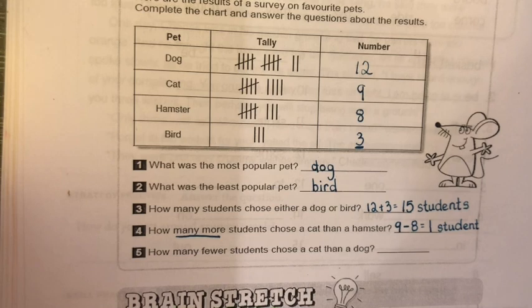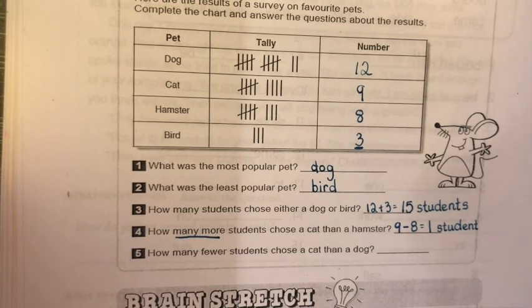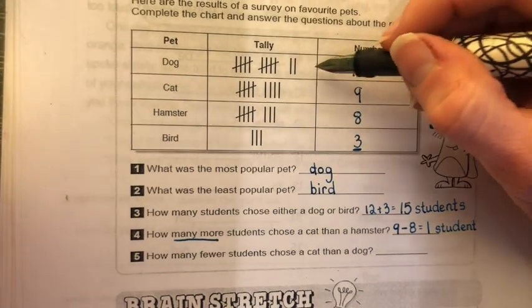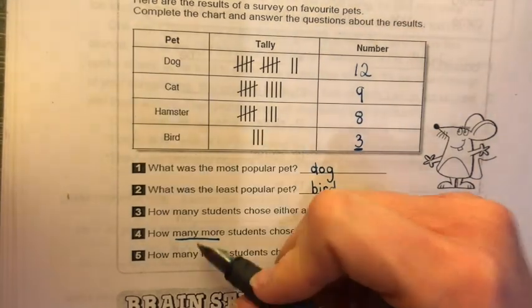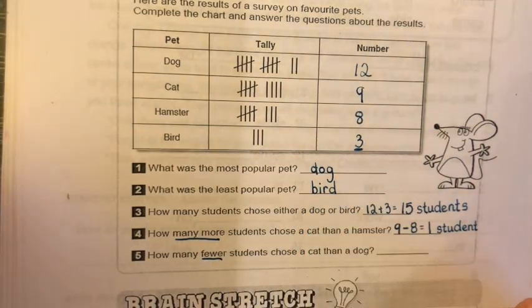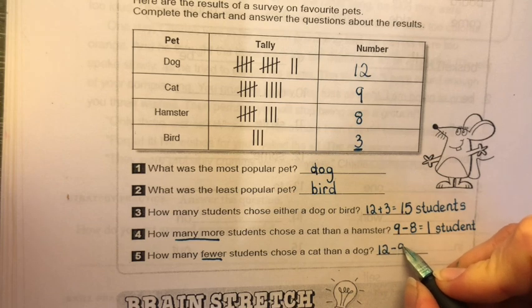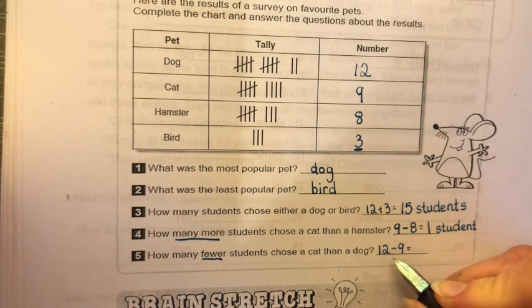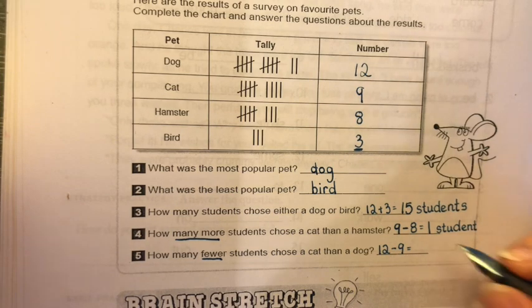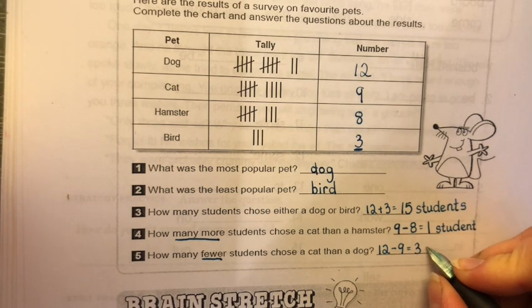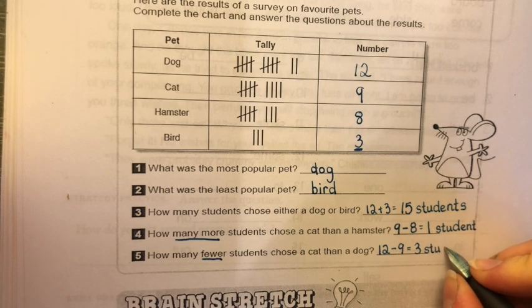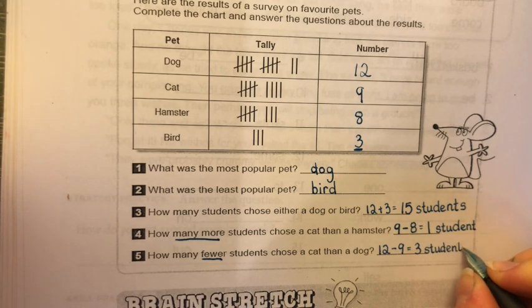All right, how many fewer students chose cat than a dog? So we're going to check again, dog and cat, we need to find the difference between the two. It's asking the same thing. So dog is 12, and we're going to subtract 9 for the cat. 12 subtract 9 is 3. 3 fewer students chose cat than dog.